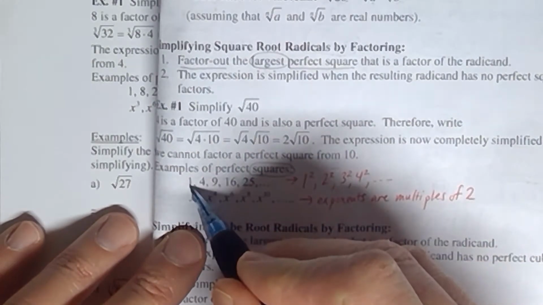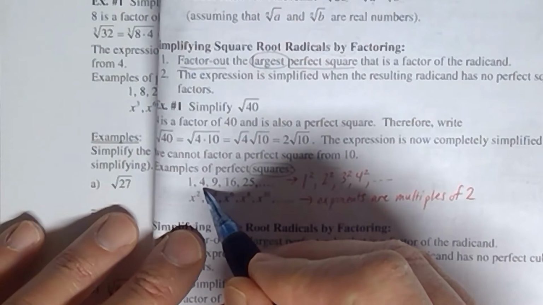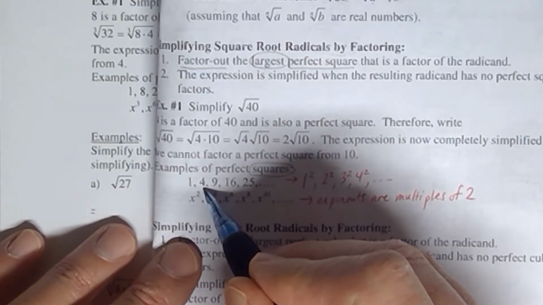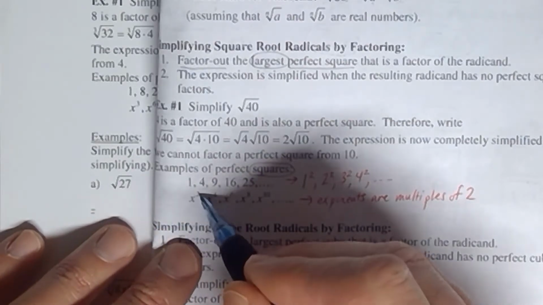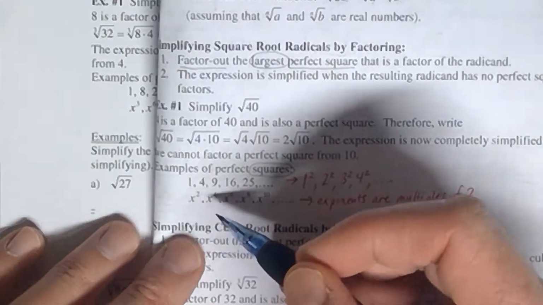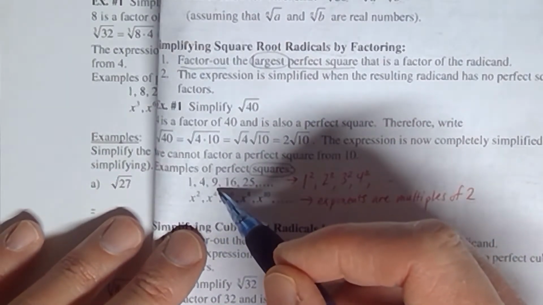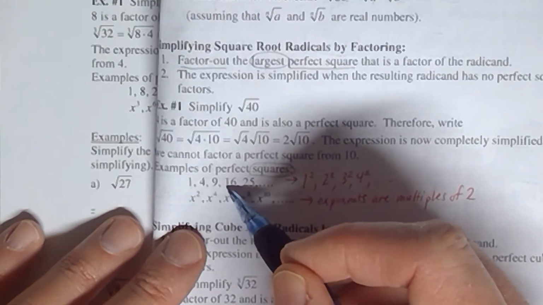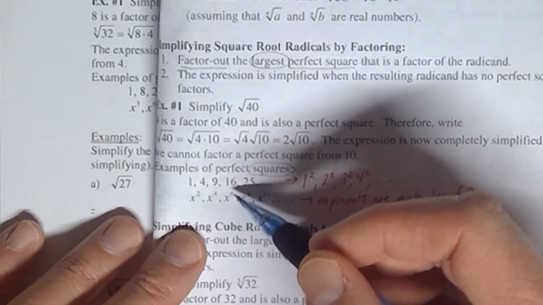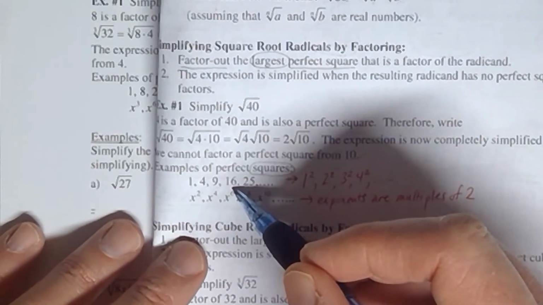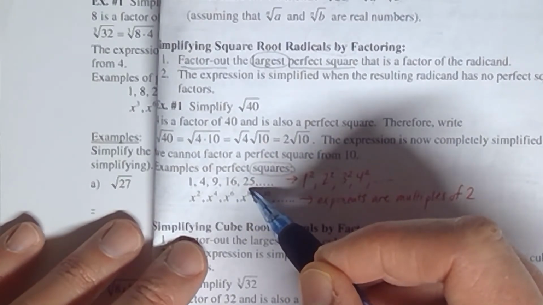But so 1 is a factor. Is 4 a factor of 27? No, it's not. 27 divided by 4 doesn't divide evenly. If it did, it would be a factor. It doesn't, so it isn't. 9, though, is a factor, isn't it? Because 27 divided by 9 is equal to 3. It divides evenly. So is that the biggest one, though? Well, let's find out. 16, is that a factor of 27? No, it's not. 25, no, that's not either.